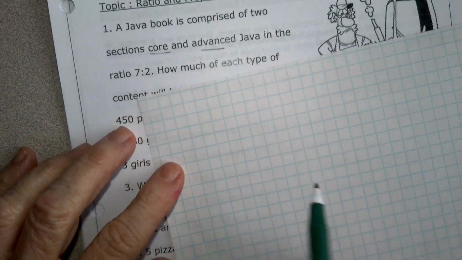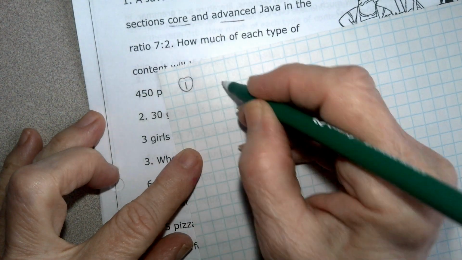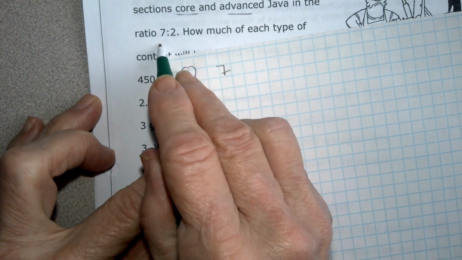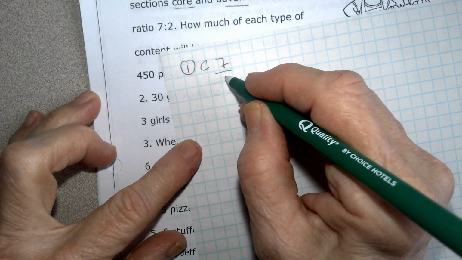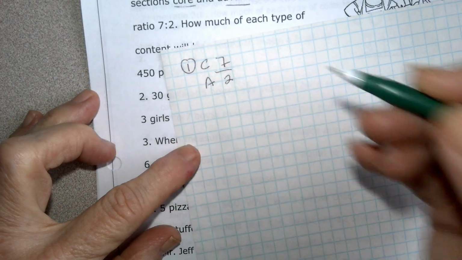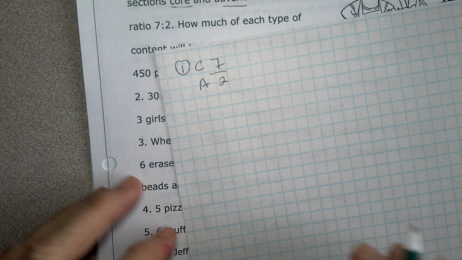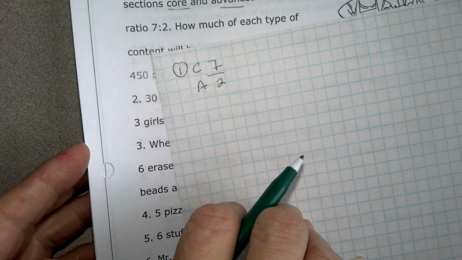So again, you will need to use your paper because you don't have room. So number 1, it says the 7 is the first, so it goes with the core, and then the 2 is the advanced. But then it says, what don't you have, Matthew? Okay.